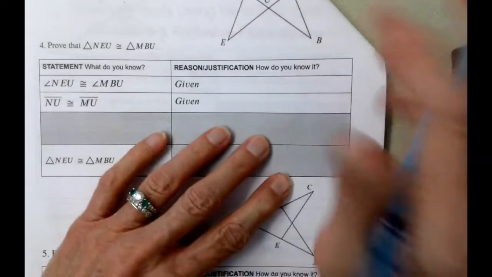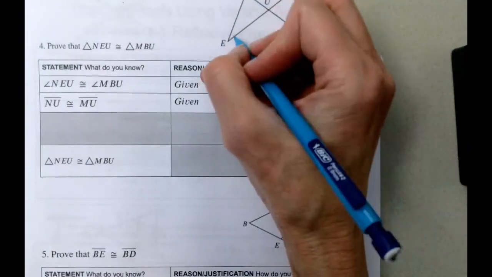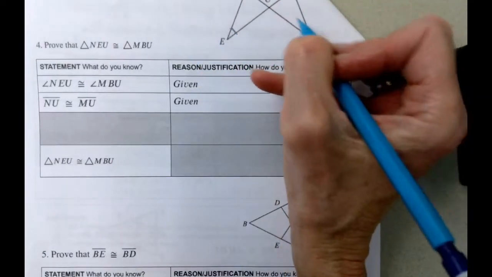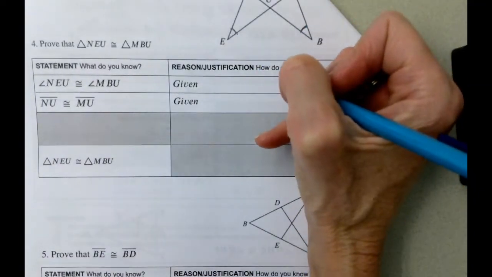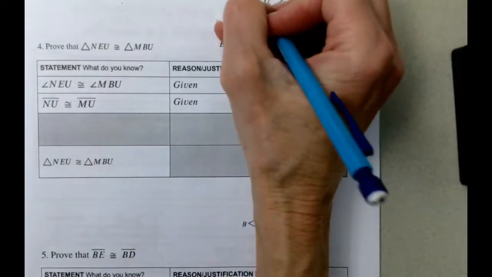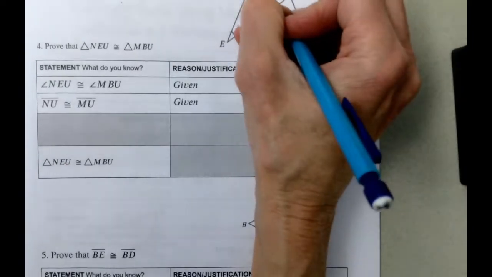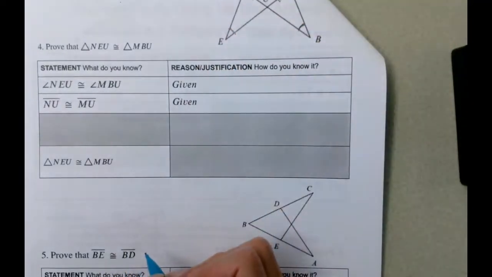And what we know is that angle NEU is congruent to angle MBU. And we also know that NU is congruent to MU. So we've got an angle and we've got a side so far.